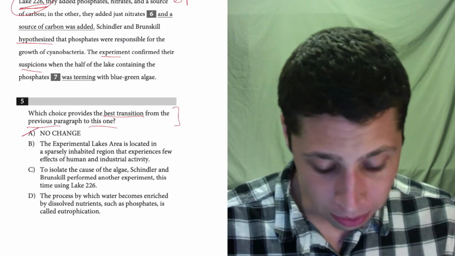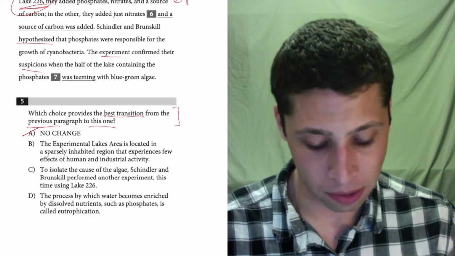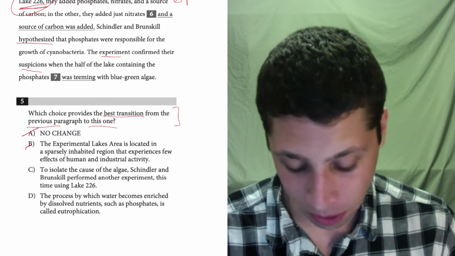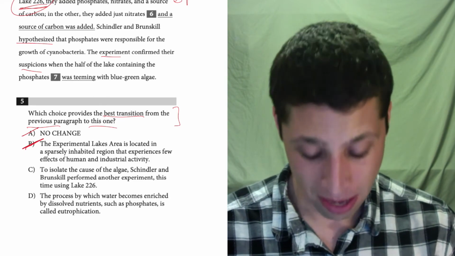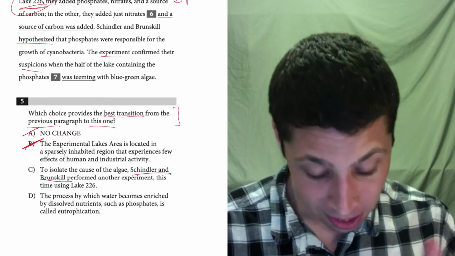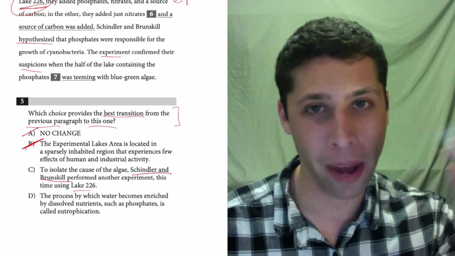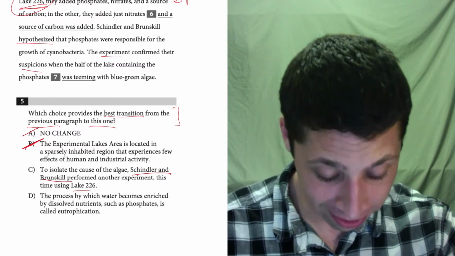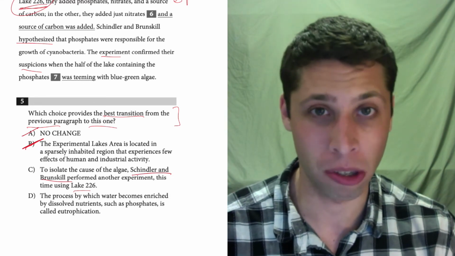B, the experimental lakes area is located in a sparsely inhabited region that experiences few effects of human and industrial activity. Again, I don't care. This is about these specific guys. I want something about them. To isolate the cause of the algae, Schindler and Brunskill performed another experiment, this time using Lake 226. So this checks a lot of boxes. It talks about the scientists, it talks about Lake 226, and it's very clearly introducing a new experiment.